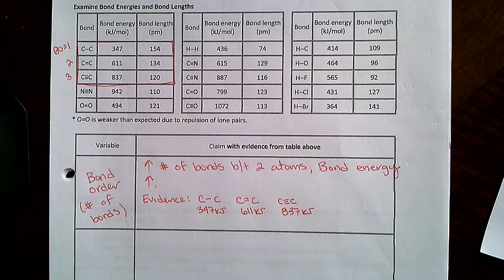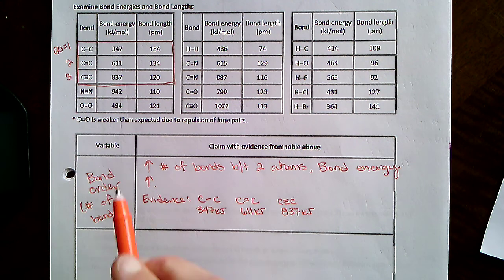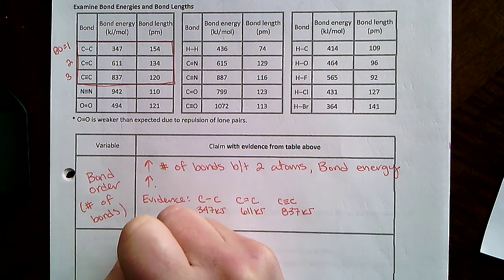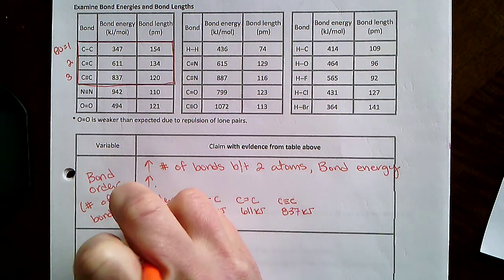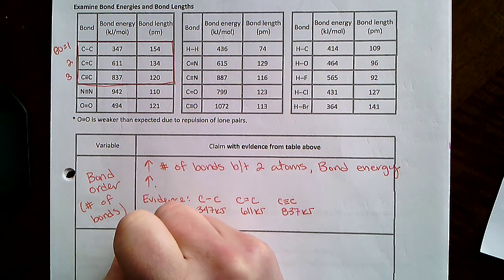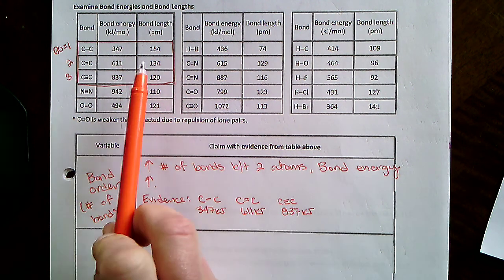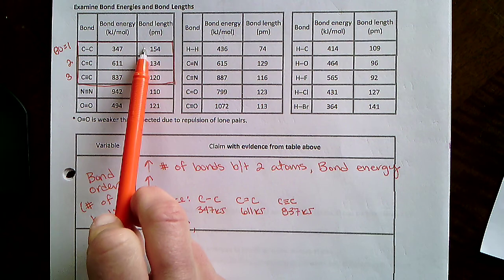So what's the Coulomb's law argument? Well, when there's more bonds holding atoms together, more attraction. So as bond order increases, we can also say, look what's happening to the bond length.